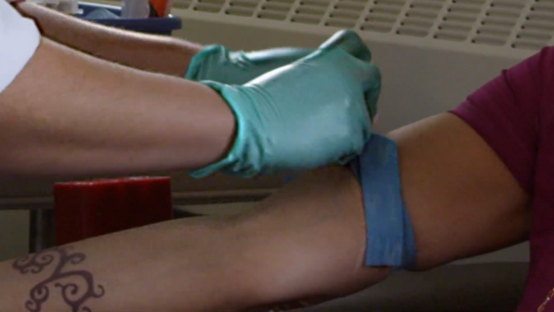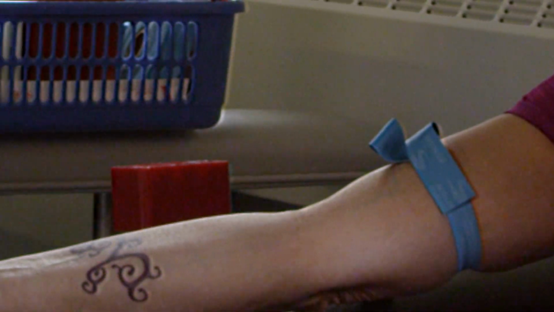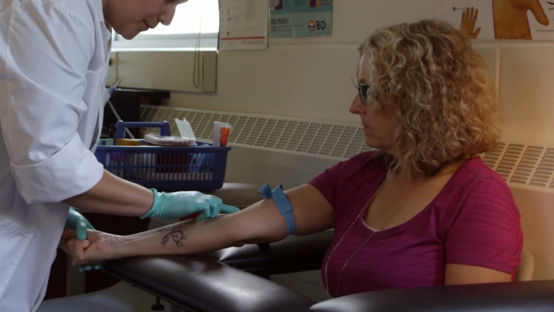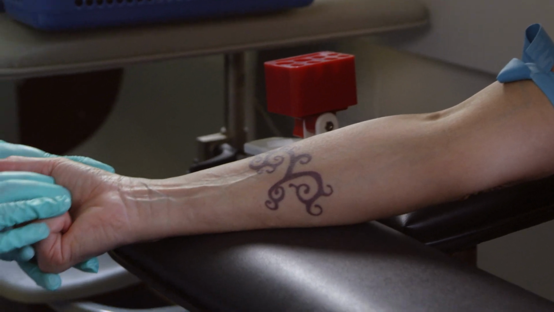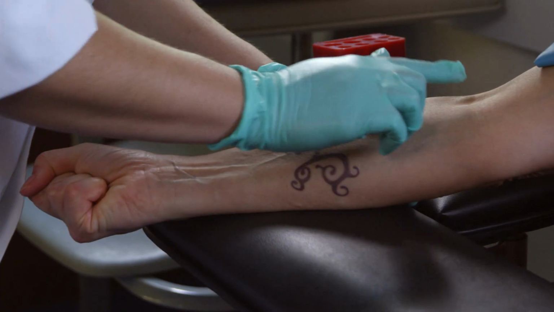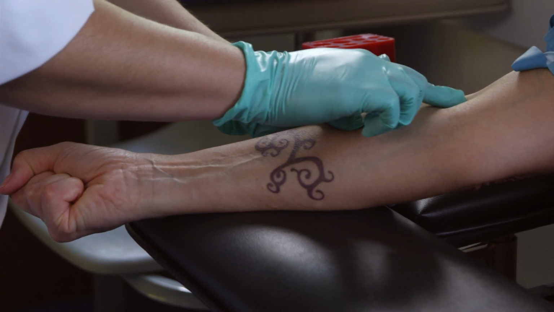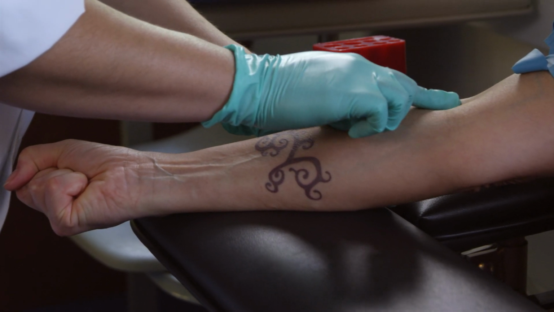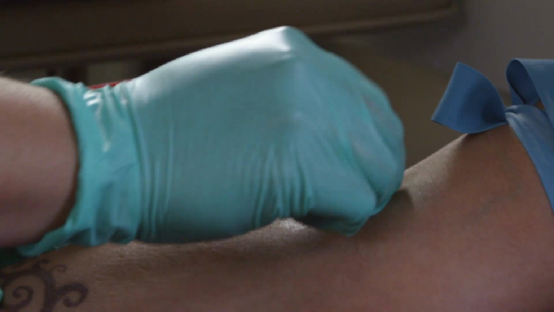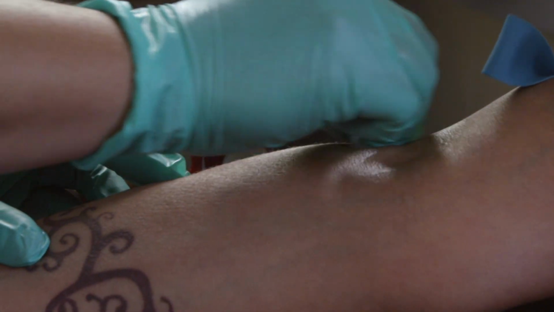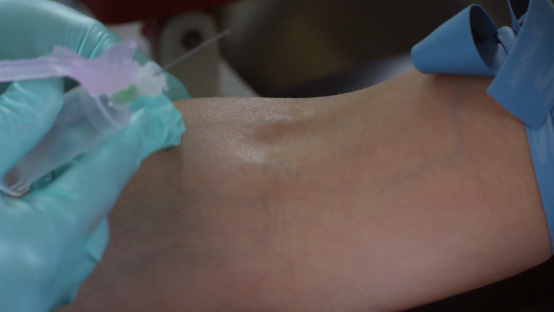A tourniquet will be applied to the patient's arm. The phlebotomist will select an appropriate venipuncture site. The patient may be asked to make a fist. The vein will be palpated. The phlebotomist will cleanse the site with an alcohol pad, and the site will be given time to dry. Once the site has been cleansed, it should not be repalpated.